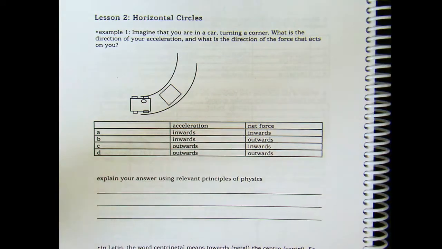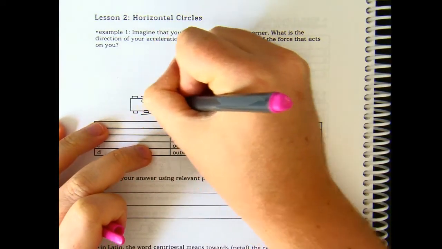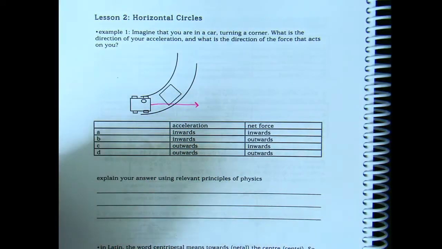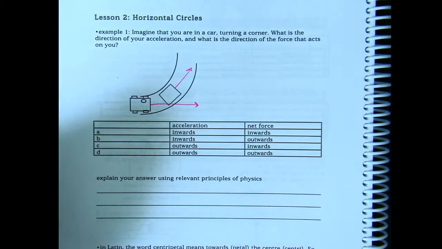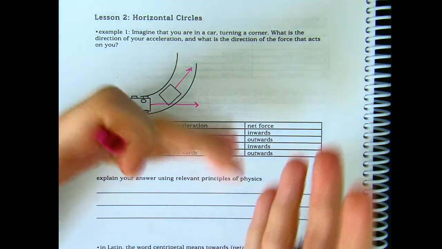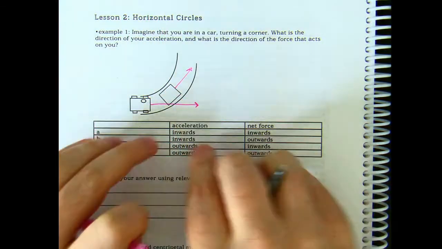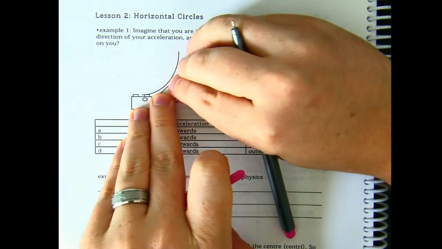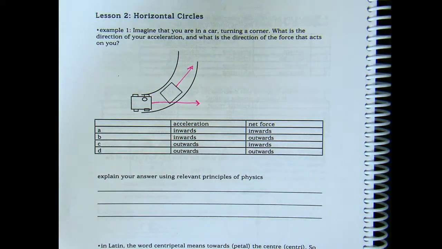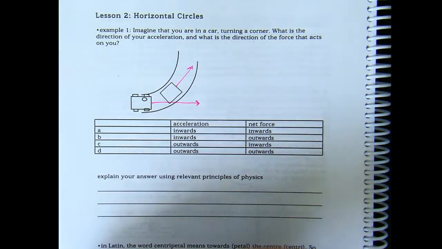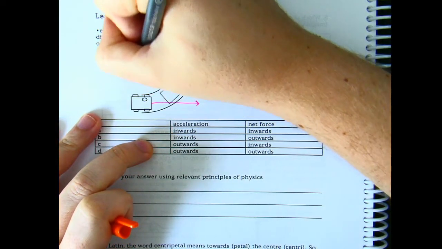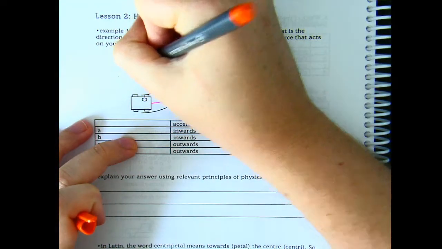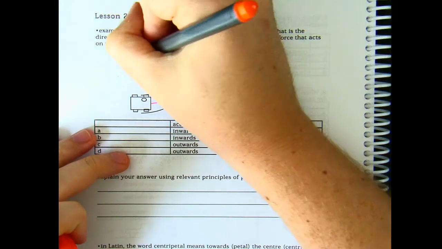Well, okay. You were going forwards. Now you're going that way. Something has to push you to make that turn. We've already established that for an object going in circular motion, there has to be some sort of inward force. And so for a car driving around a corner, what you have to have is some force inward so that you'll actually make the turn.